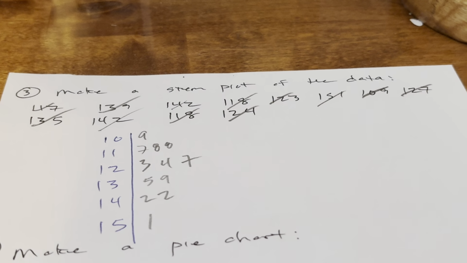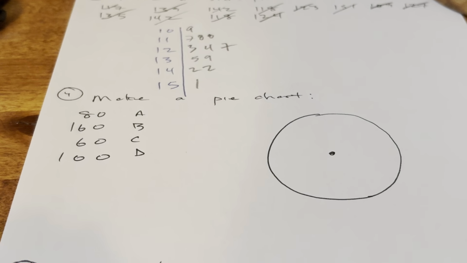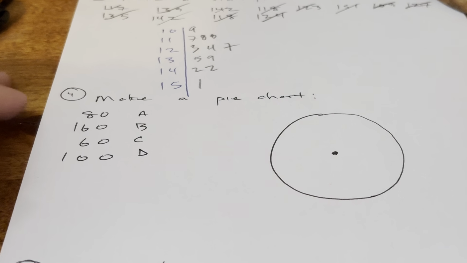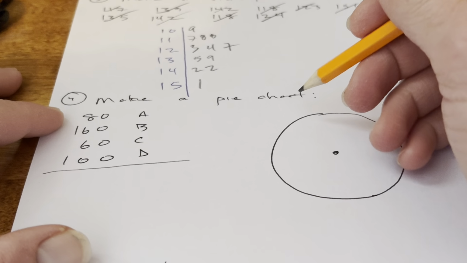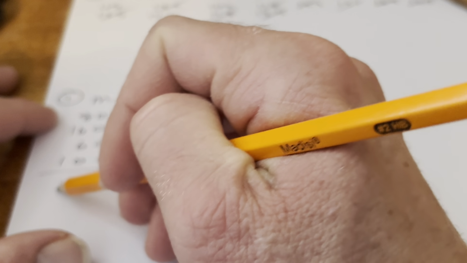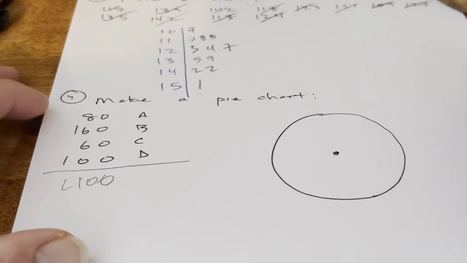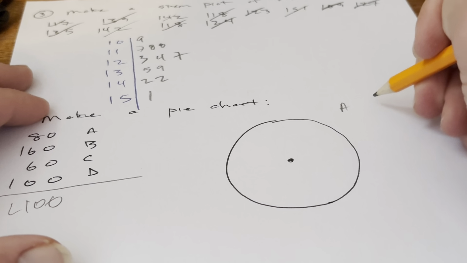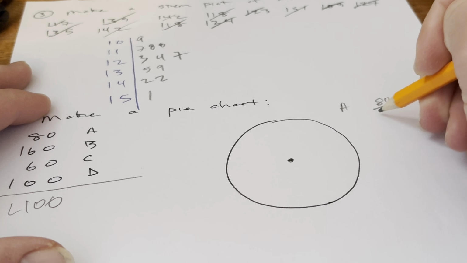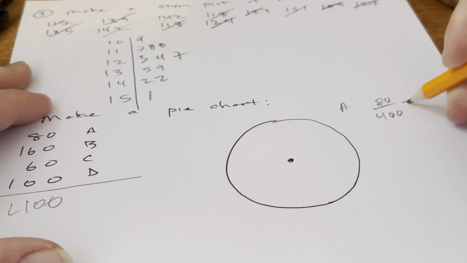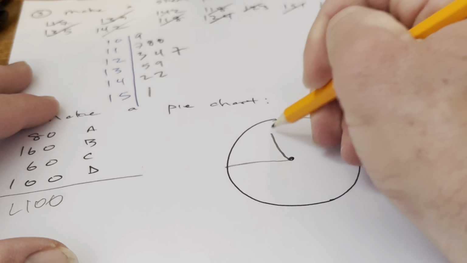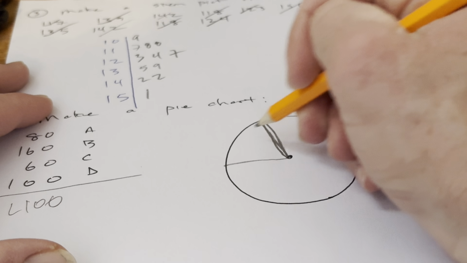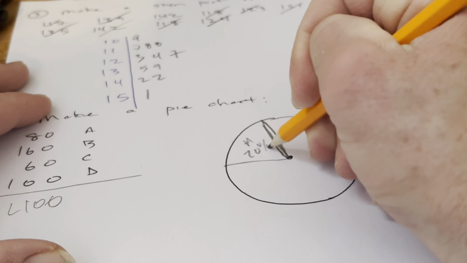All right, folks. We're getting close here to the end. We're going to make a pie chart. I don't know, this could be voting. This could be grades, A, B, C, and D. So what we're going to do is add those numbers together. 240 and 160, that is 400. So the percentage of A is going to be 80 divided by 400, which is 20%. A, 20%.